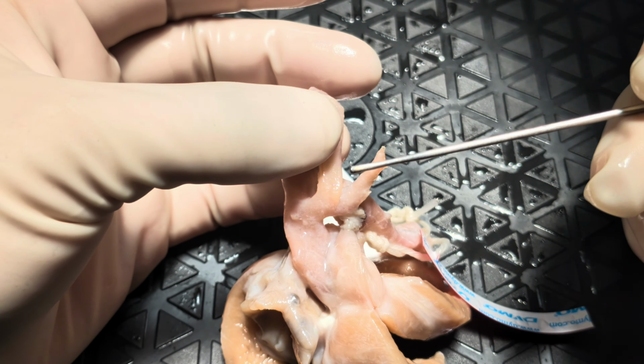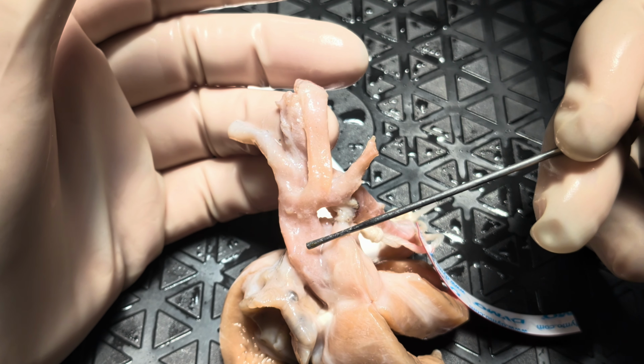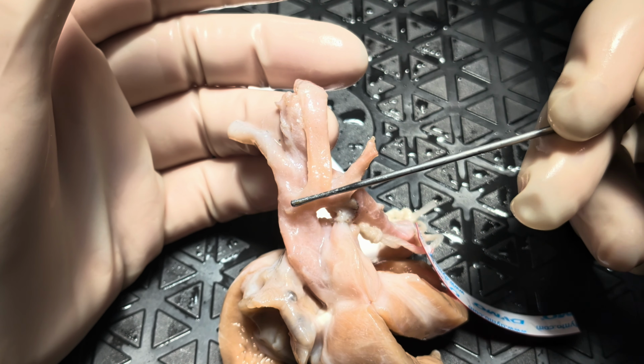So once again, a double aortic arch. Here is the ascending aorta. Here's the left aortic arch. Here's the left carotid. Here's the left subclavian. We'll let these fold down, and when we do that, we see behind it the right arch. The right arch gives off the right common carotid and the right subclavian artery.